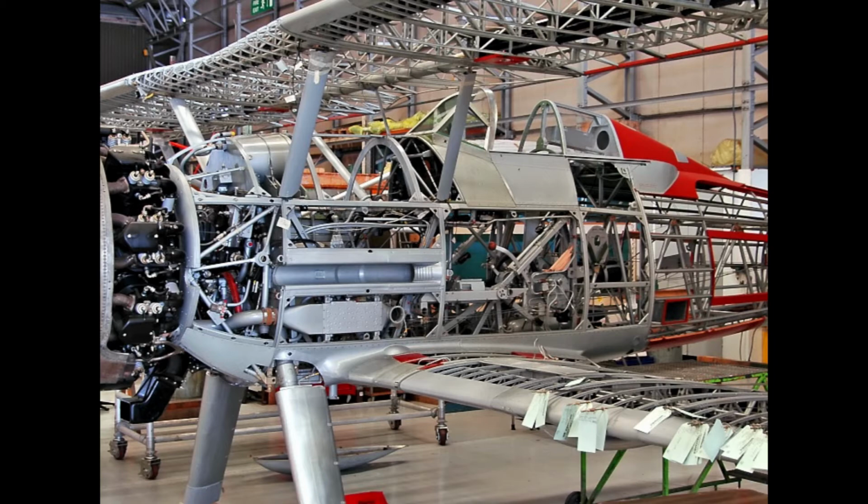Next one. What mechanism is most commonly used to compensate for the torque produced by the main rotor of a helicopter? The tail rotor.